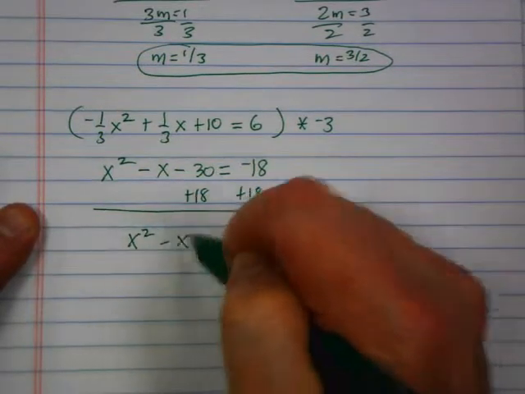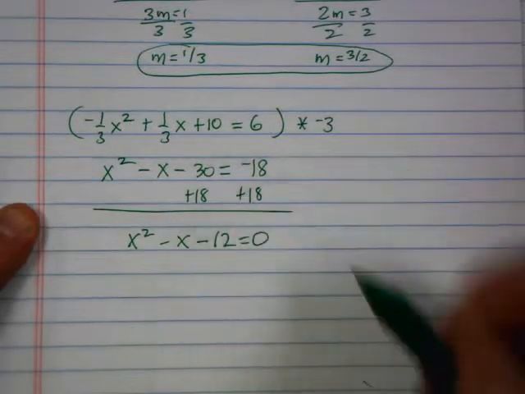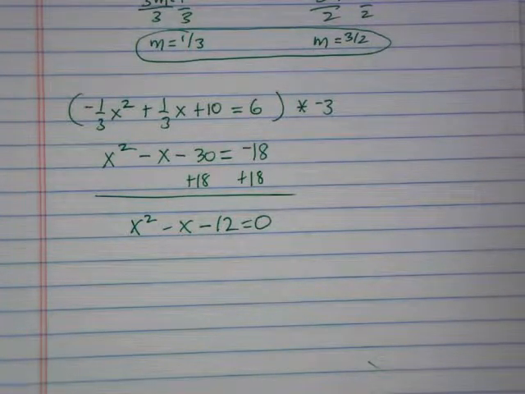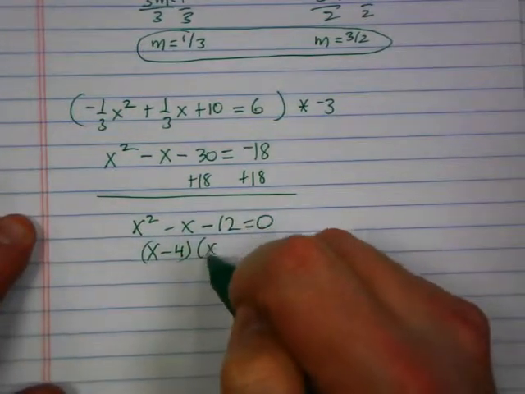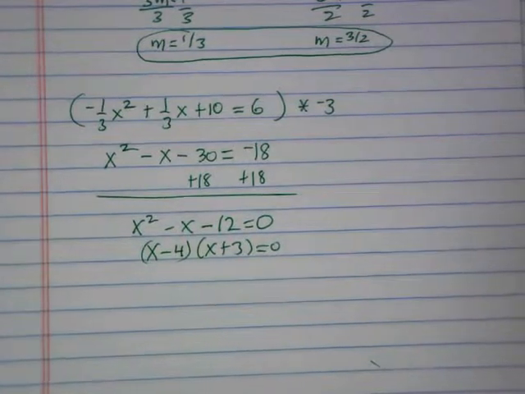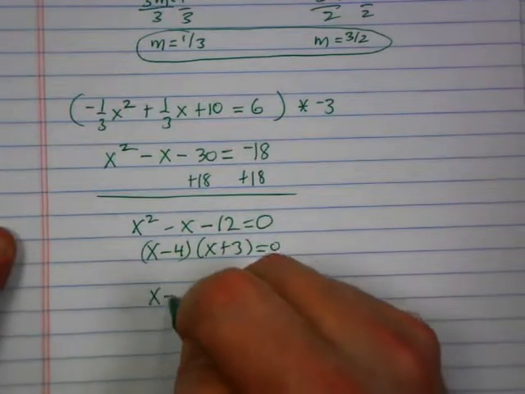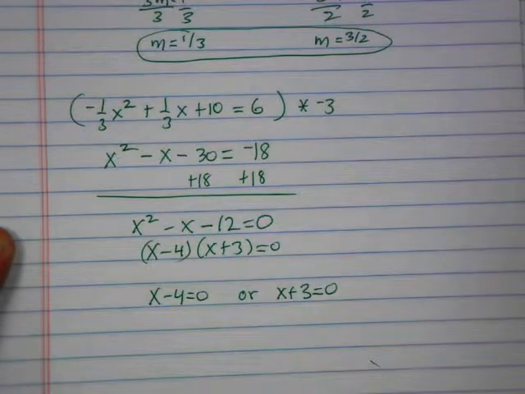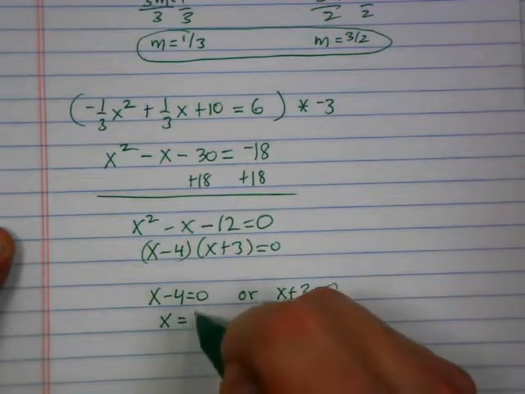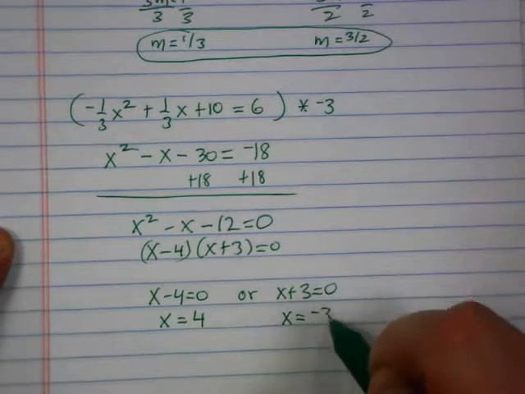x squared minus x minus 12 is 0. Can you factor x squared minus x minus 12? If so, how? x minus 4 and x plus 3. That's correct. Those multiply to be a negative 12, and they do add up to be a negative 1. We have x minus 4 equals 0, or x plus 3 equals 0. Solve the first one: x is 4. Solve the second one: negative 3.